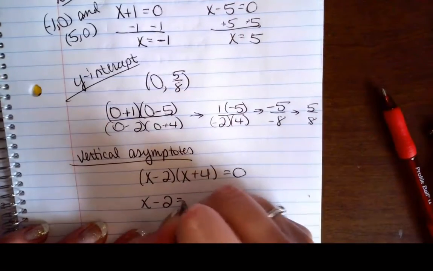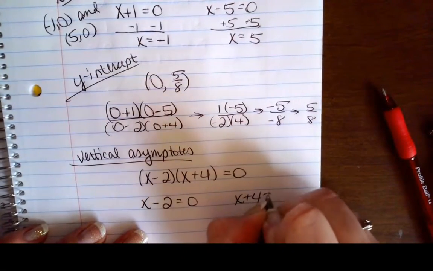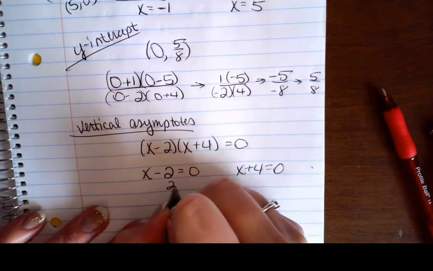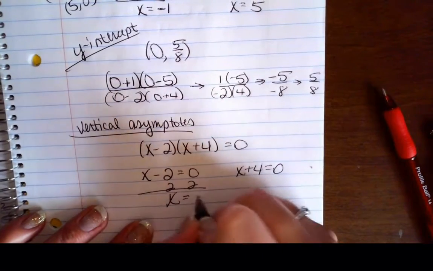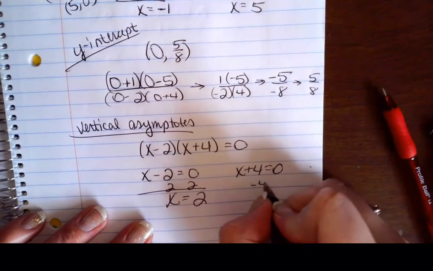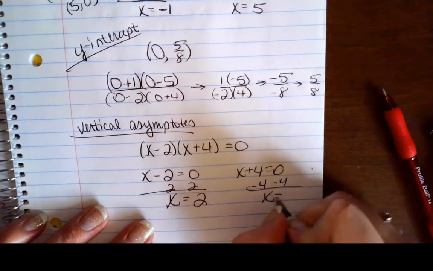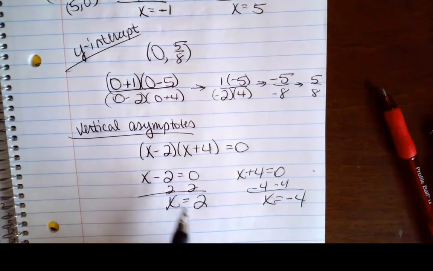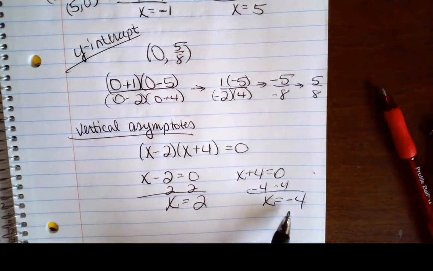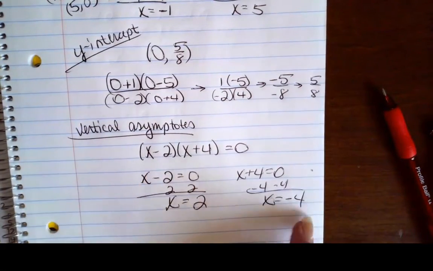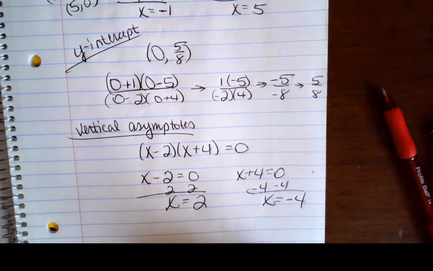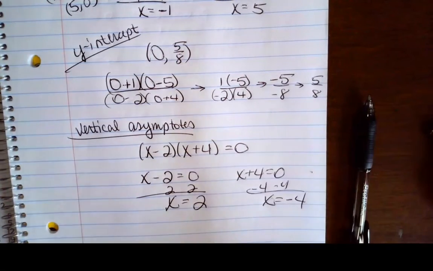So x minus 2 can be 0 and x plus 4 can be 0. So add 2, x can be 2, or x can be -4. So these are where my vertical asymptotes are. That's where x doesn't exist. So for my domain, I would not include 2, and I would not include -4.